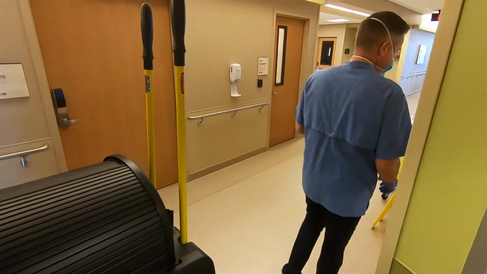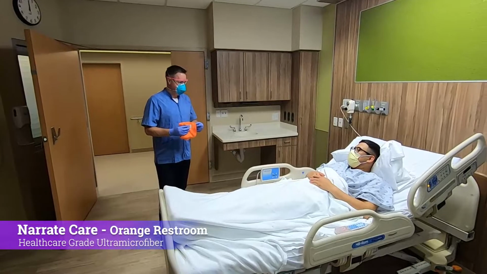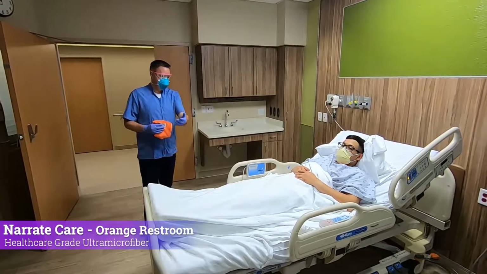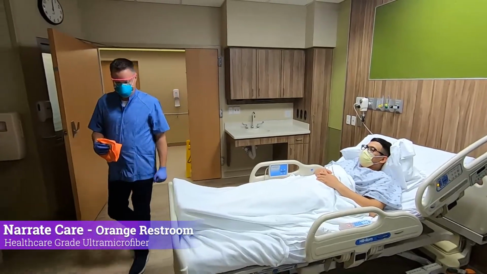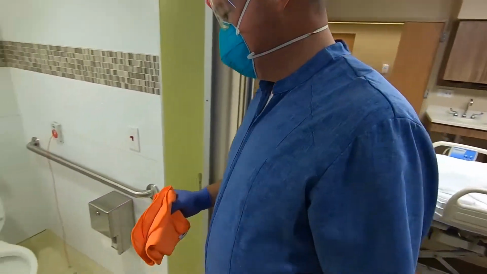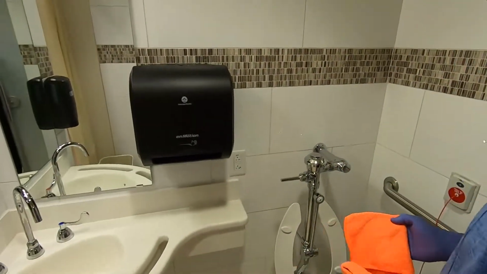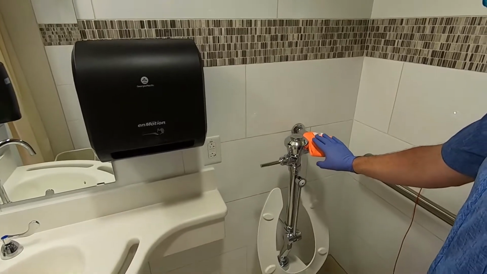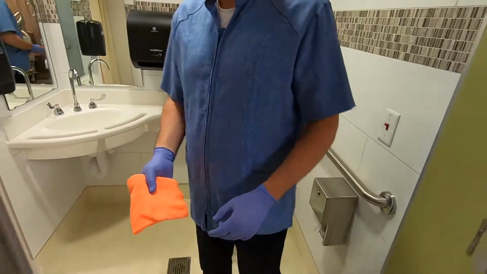This is another opportunity for us to narrate care to our patient, letting them know that we will be using an orange microfiber in their restroom. As you prepare your microfiber to clean the restroom, one towel will be for the toilet area while the other will be for the perimeter area.